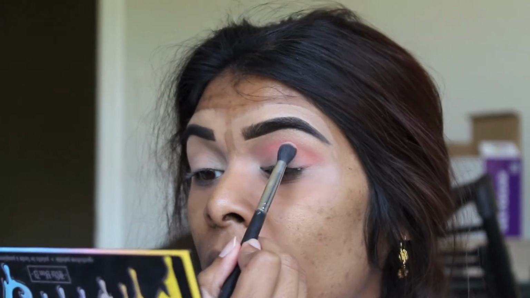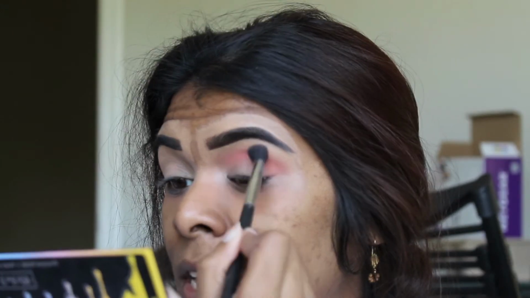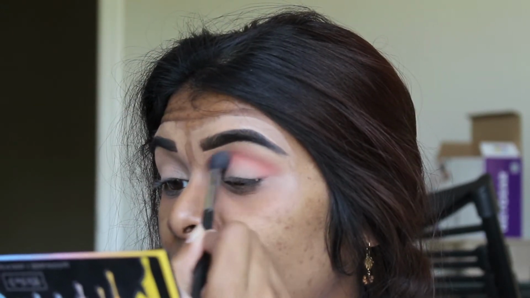Now, because I feel like this is missing a little bit of something, I'm going to go ahead and dip into the shade Clementine from the Kat Von D Pastel Goth palette. And I'm going to put that a little bit higher up on the crease using that same brush in order to blend out that Best Coast Scenario shade.